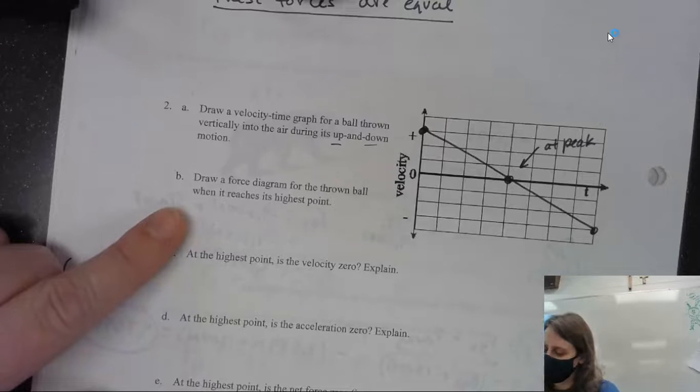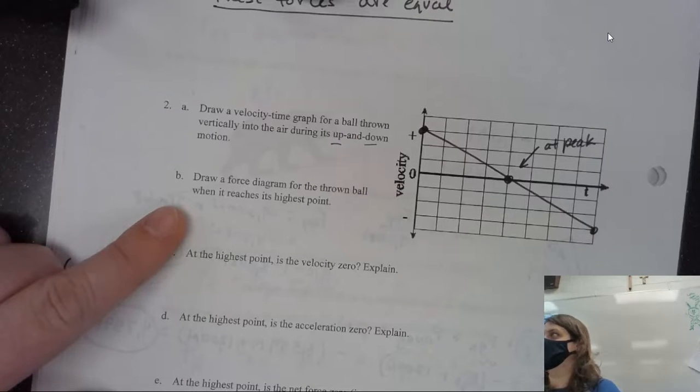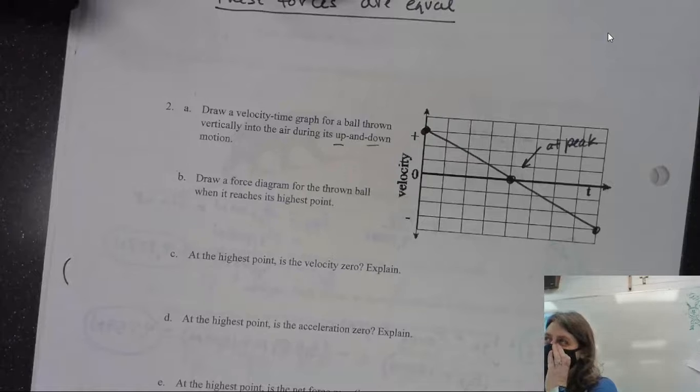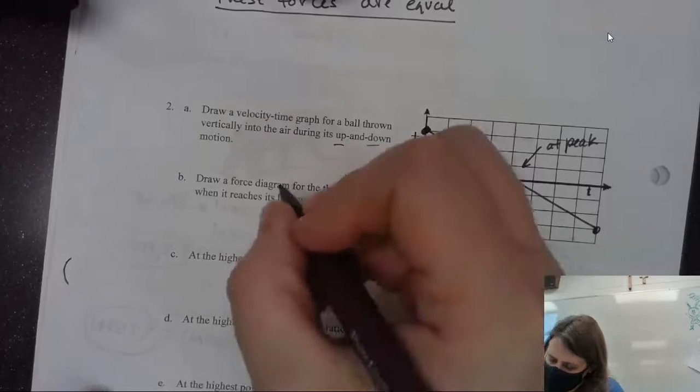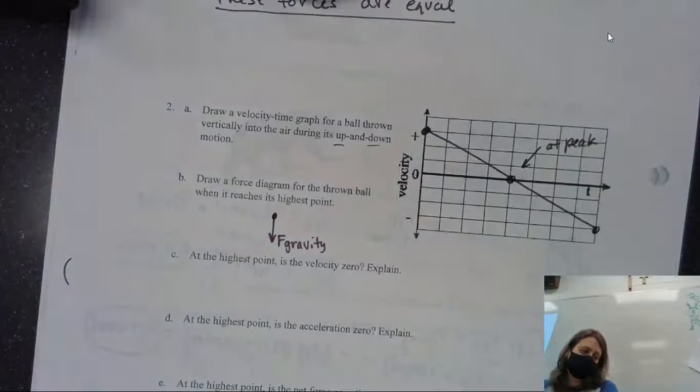And so when it gets that highest point, what force is our ball experiencing? It's on Earth, guys. Uh-oh. Gravity, yeah. So there's our ball, and it's going to be experiencing a force due to gravity because gravity is always going to be pulling objects downward with a negative acceleration.